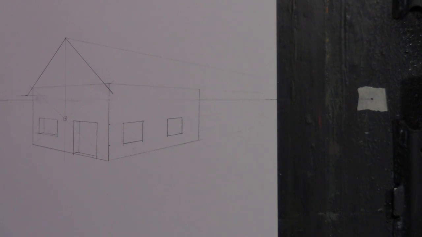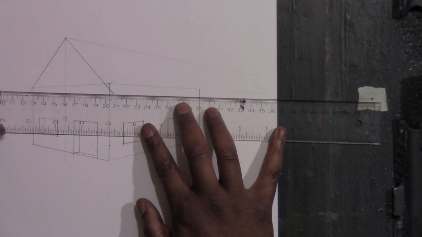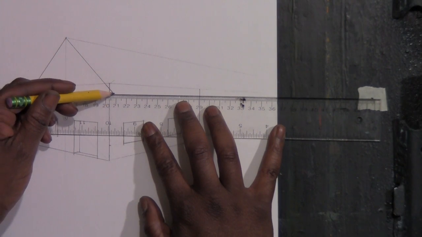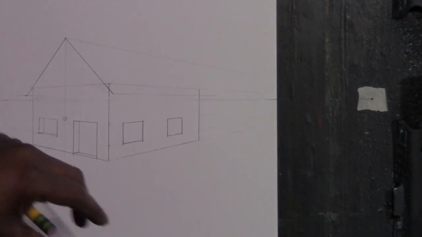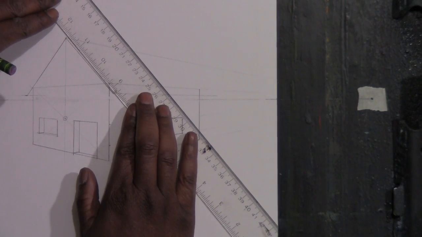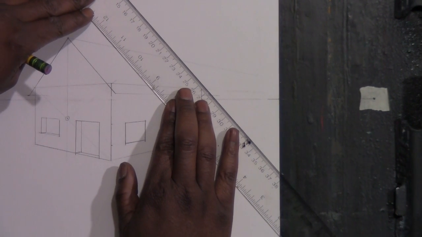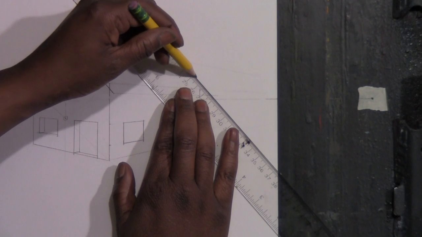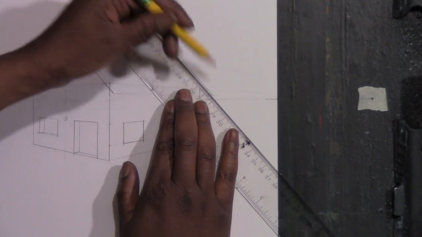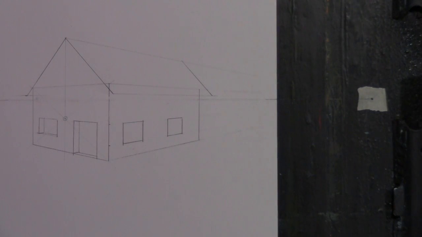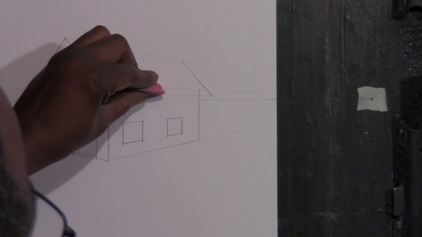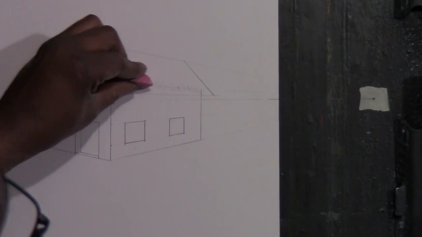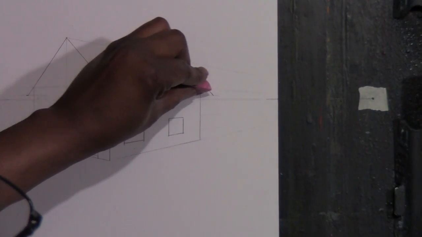Okay. Here's the bottom of that roof. Nice light line there. We're gonna go a little bit past the corner edge of that house and try to keep that same angled pitch there. And we'll put it right there. Now, I'm going to erase some lines here. I'm going to erase some lines, and I'm going to darken another line here.